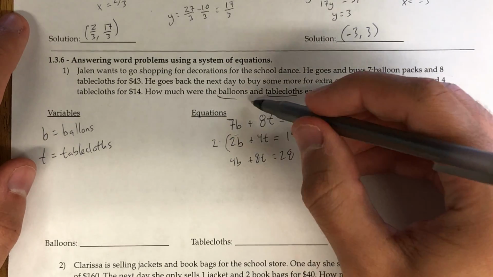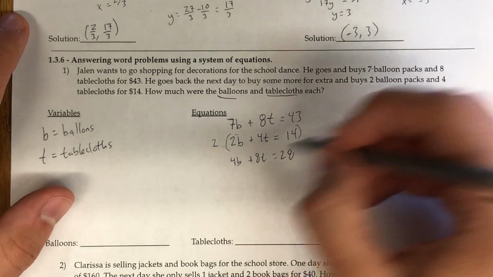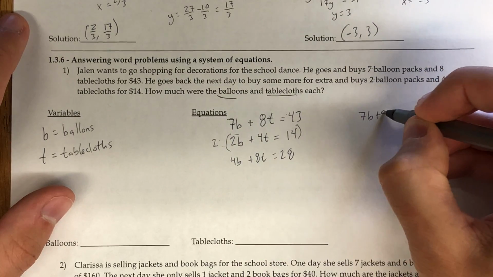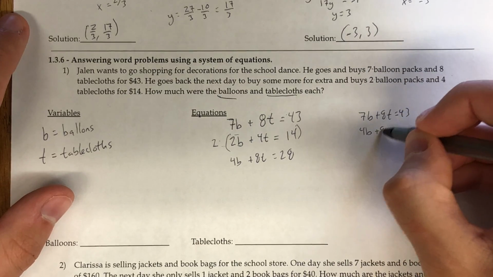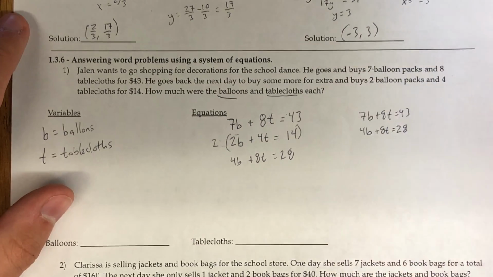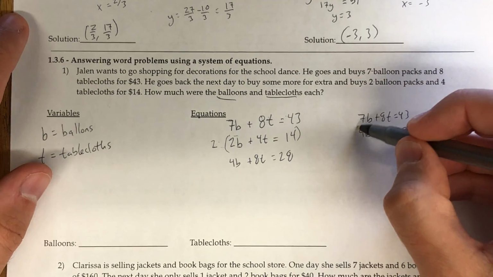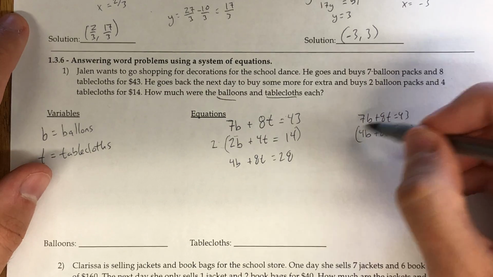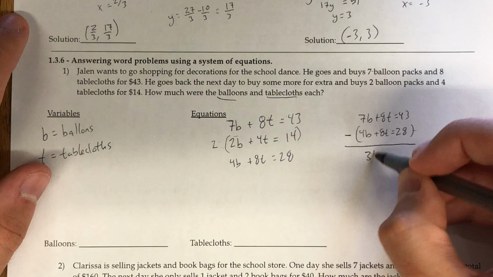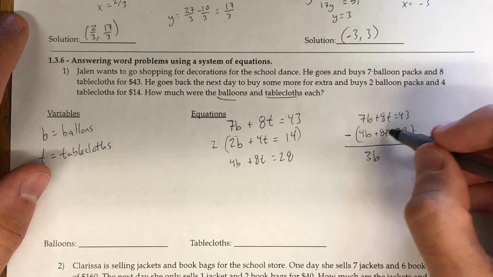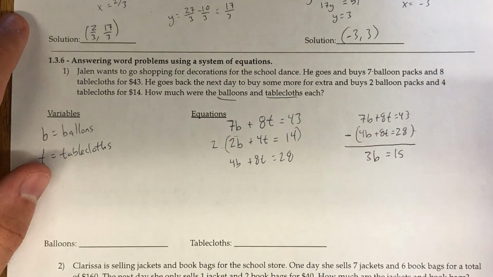So we're going to look at this equation. We've modified it along with our second. So let me just rewrite over here what we've got. So we have that first equation. We've modified our second. Still the same equation, just multiplied everything. Now we have common coefficients. So if they're the same sign, we subtract so that our t's will cancel. So 7b minus 4b is 3b. 8t minus 8t will cancel. 43 minus 28 is 15.